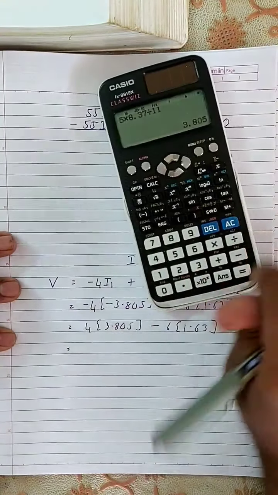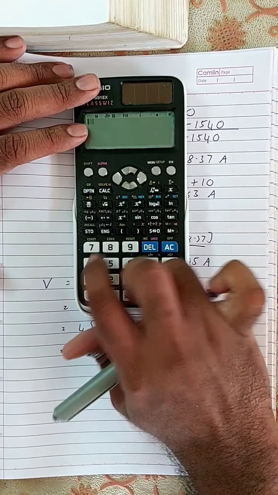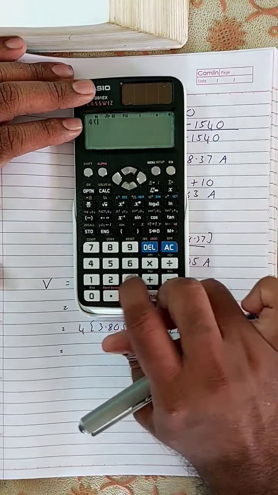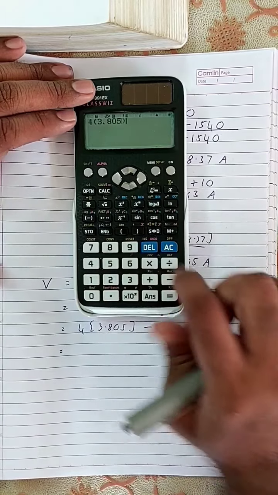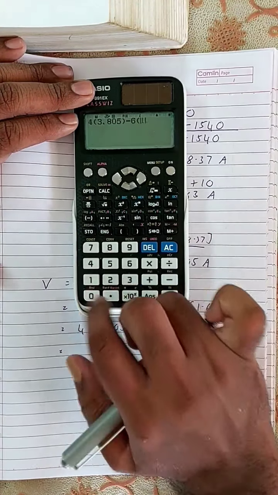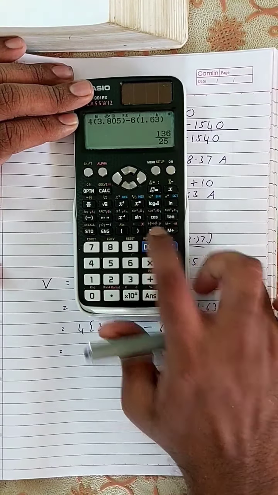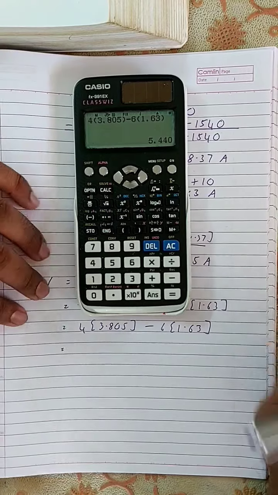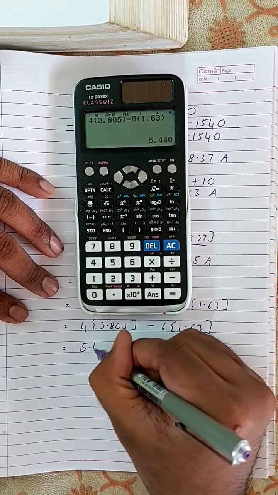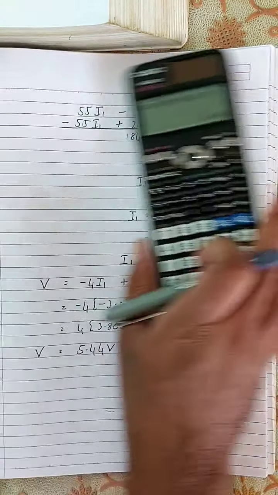This is equal to, let me see. So here you have 4 into 3.805 minus 6 into 1.63, and you will get the answer as 5.44 volt. This is the value of voltage.